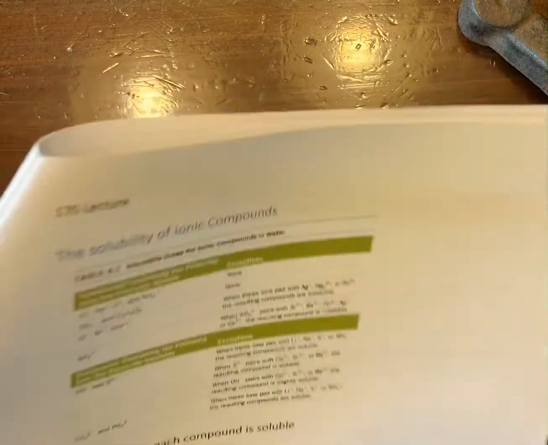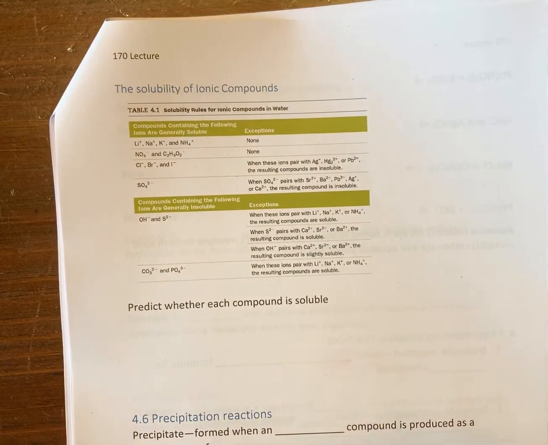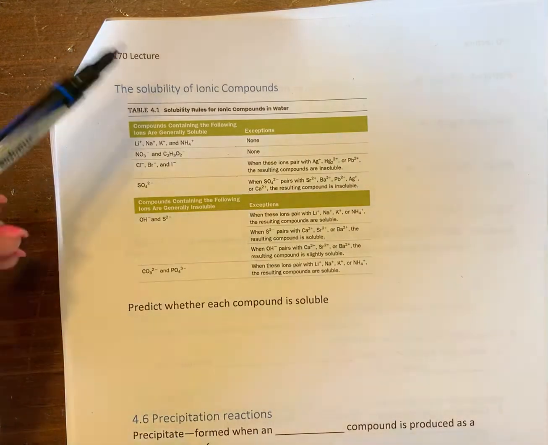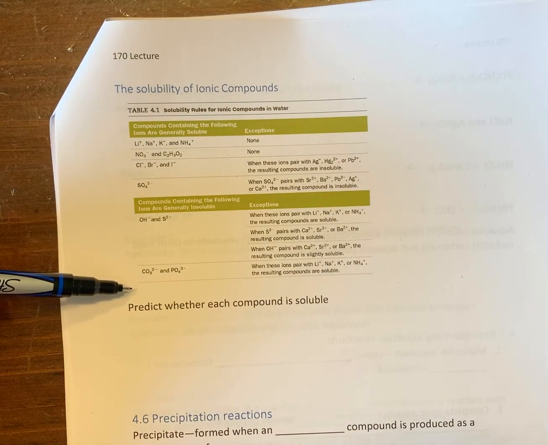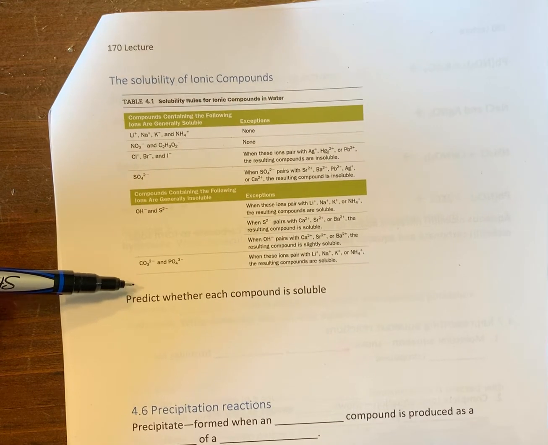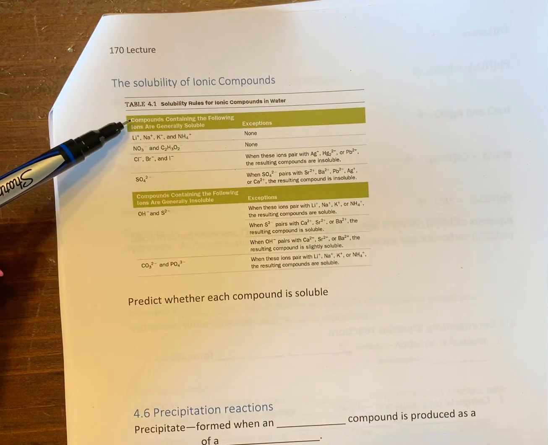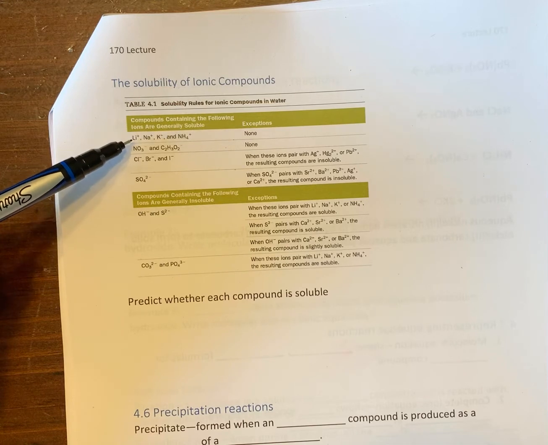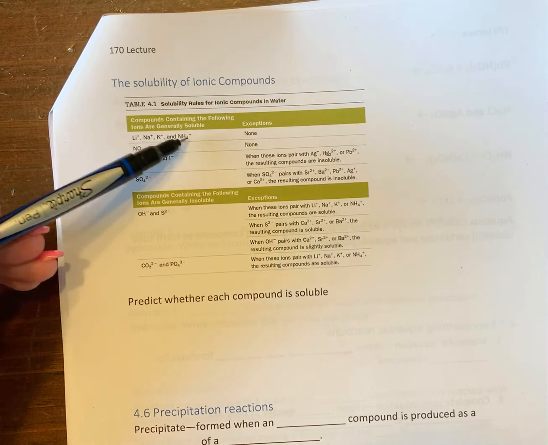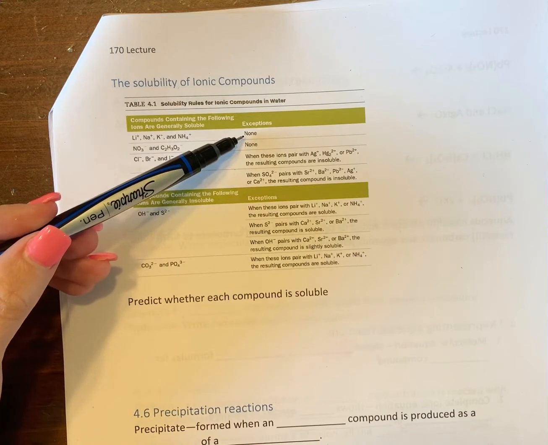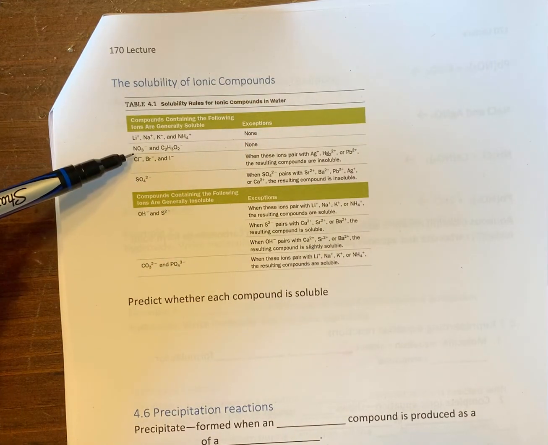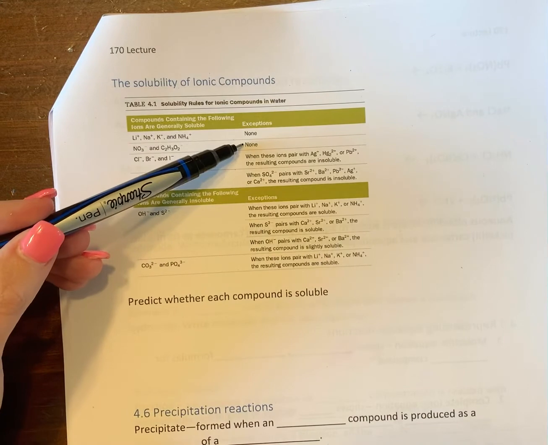Now, let's talk about solubility. These are solubility rules. They're more like guidelines, but we'll talk about solubility in a lot more detail next semester. But here's what you need to know. They're generally soluble if their positive ion, their cation, is lithium, sodium, potassium, or ammonium. No exceptions, we like that. Or if their anion is nitrate or acetate. No exceptions.